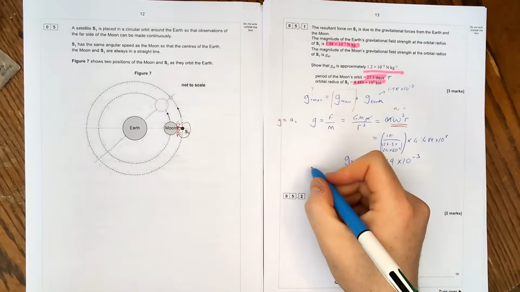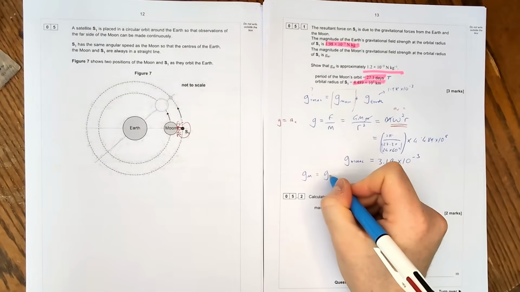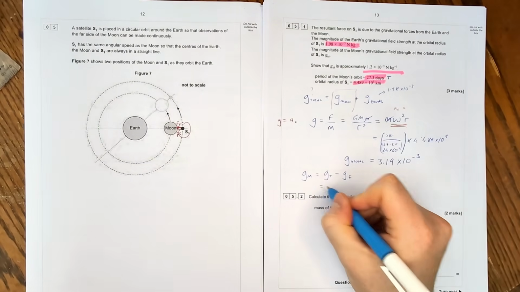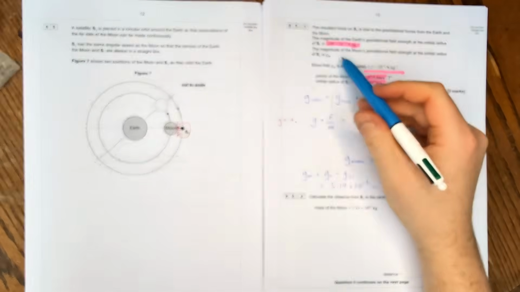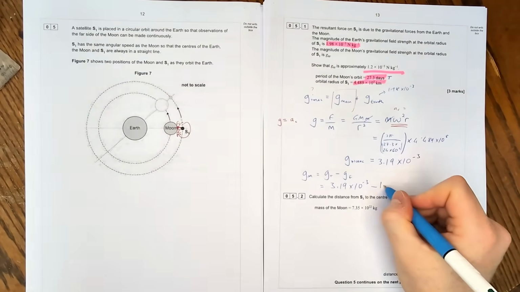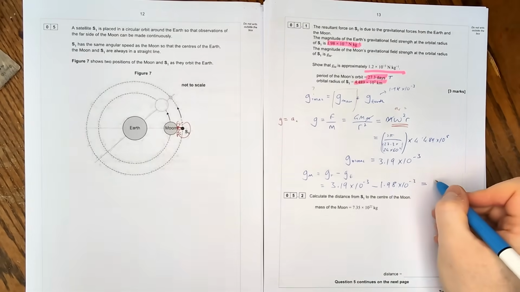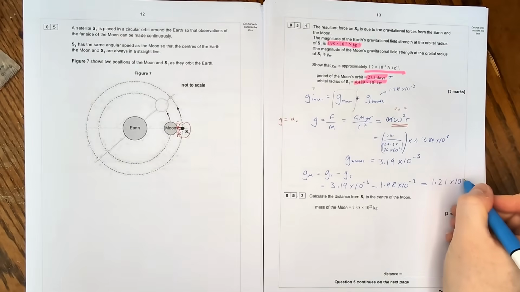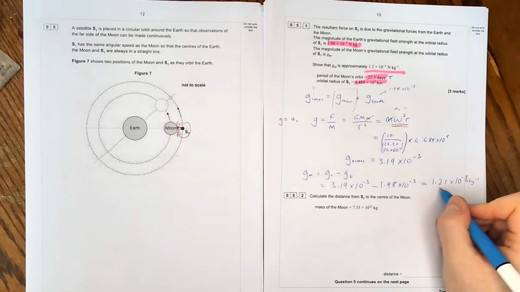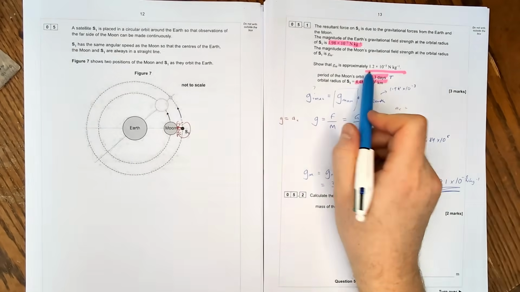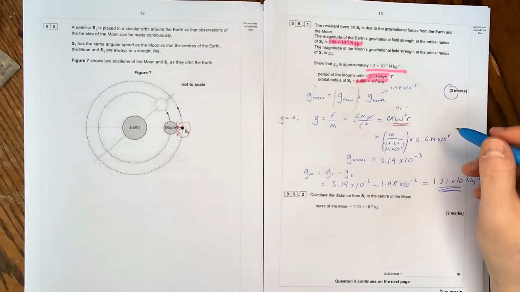So once we know that, g of the moon is equal to essentially the total minus that from the Earth, which is the thing we just calculated, 3.19 times 10 to the minus 3, minus the value given to us. This is the gravitational field strength of the Earth, 1.98 times 10 to the minus 3, and that all equals 1.21 times 10 to the minus 3, was it newtons per kilogram, which thankfully is what we're asked to show, so an extra significant figure than what we're given in the question for our 3 marks.